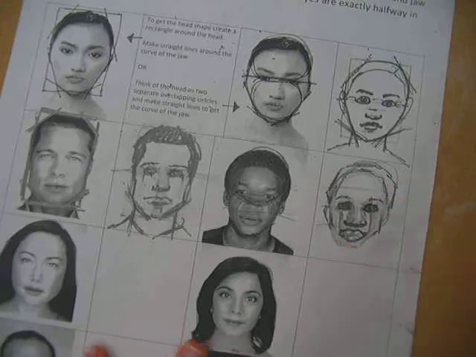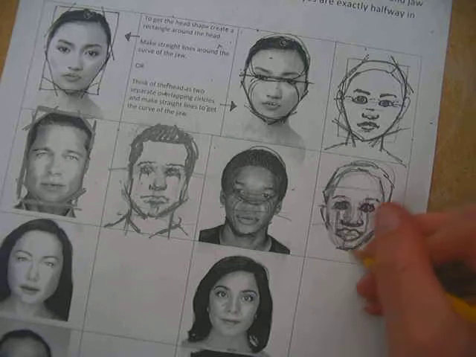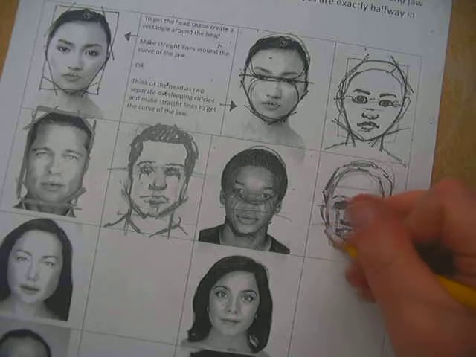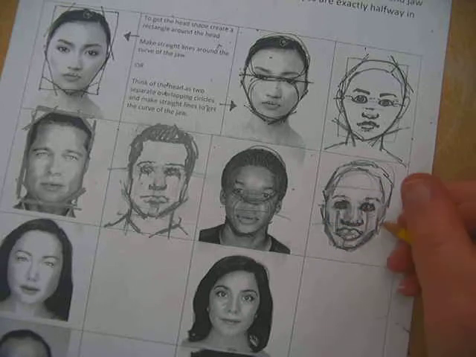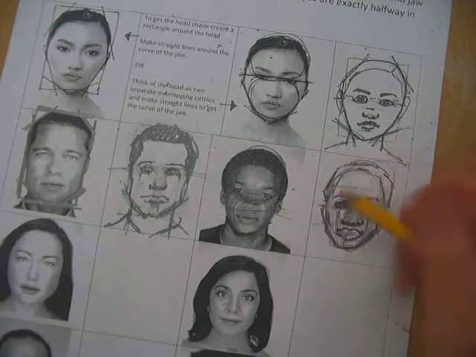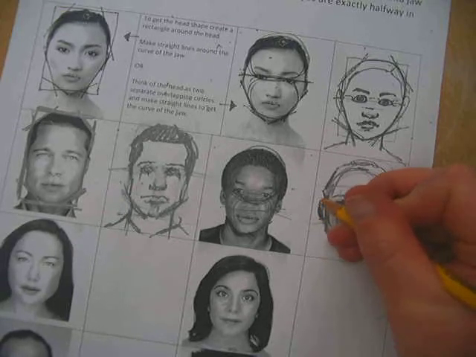Let's see. Yeah, I think I made the eyes a little bit too low. This is why you measure. Measure twice, cut once. Because his chin should be just a little bit lower. Making alterations, and that's okay.